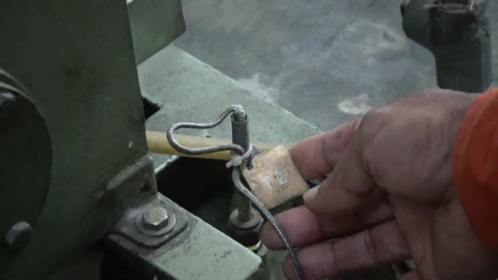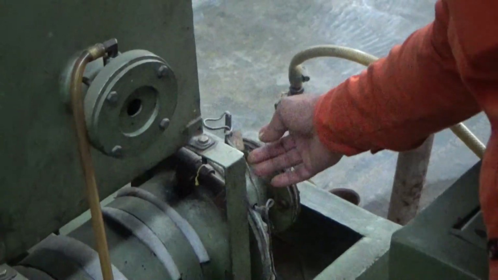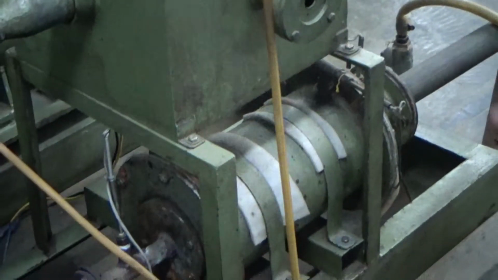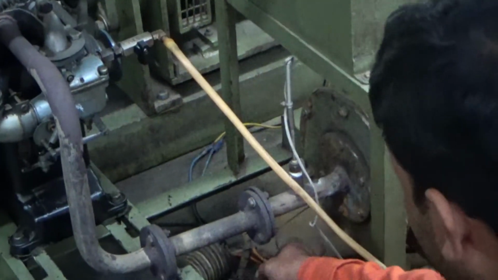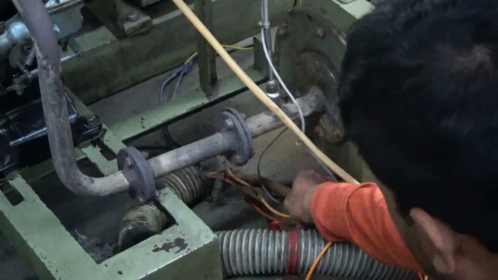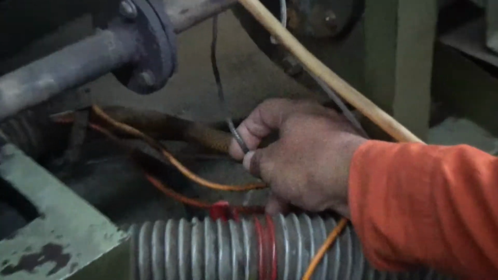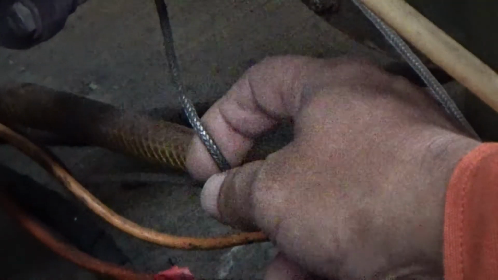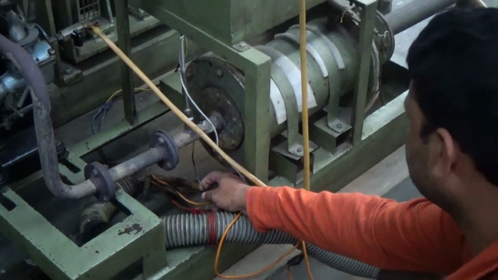Following this we have the coolant outlet temperature T3, and the inlet water temperature is T4.